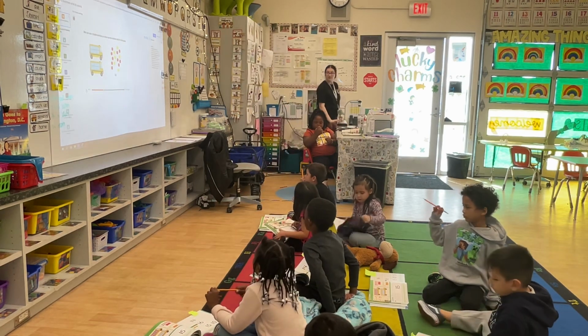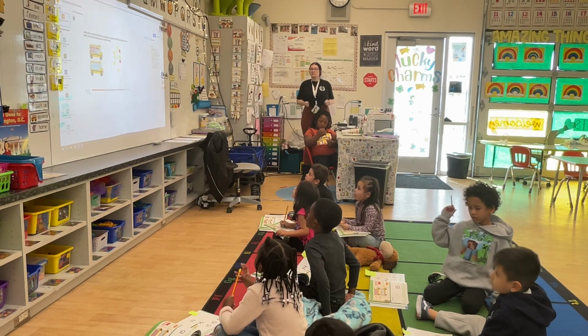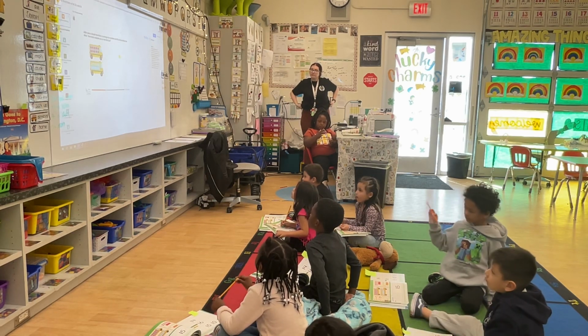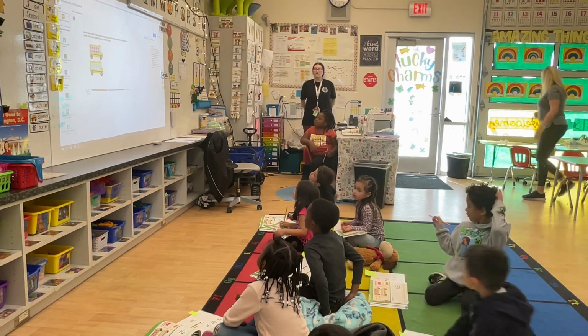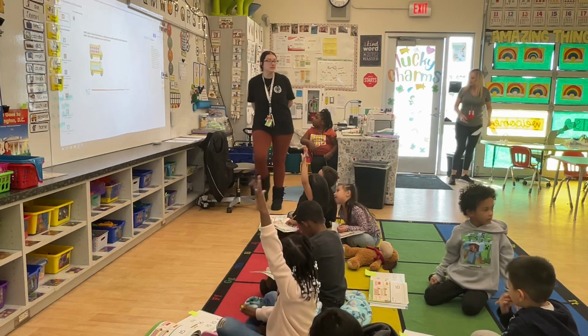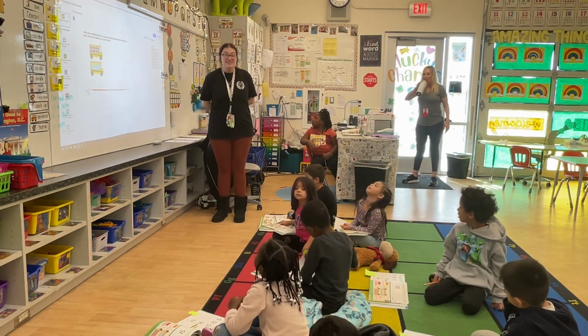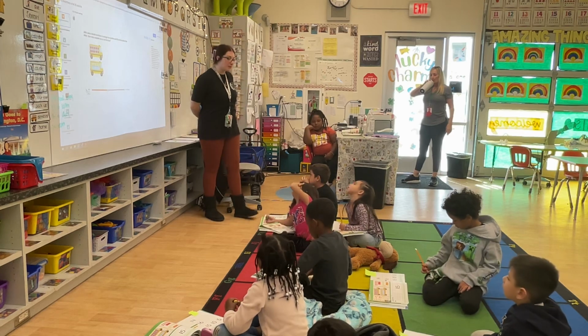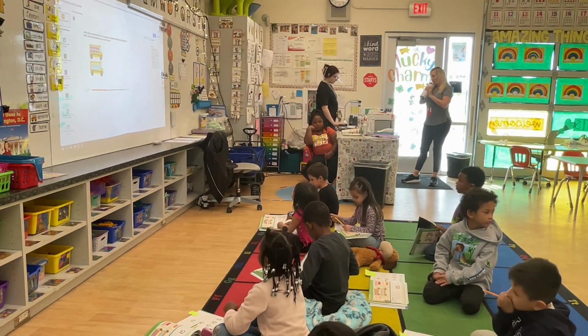Okay, let's see. Jada uses a double 10 frame to arrange the counters and fill one bus before the other. How many students are on the first bus? Who's a quiet hand? A quiet hand can tell me how many students are in the first bus. Jasmine. 10. 10. How many students are on the first bus? 10. Good job. Let's keep going.